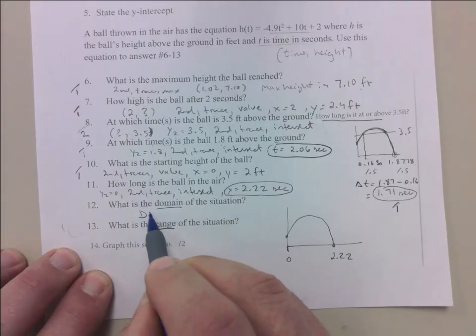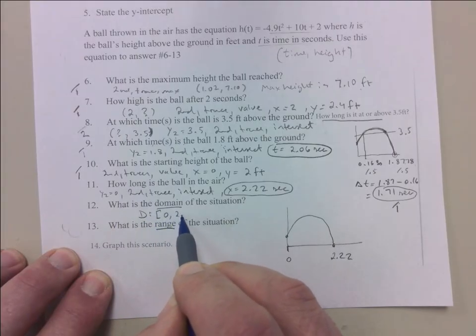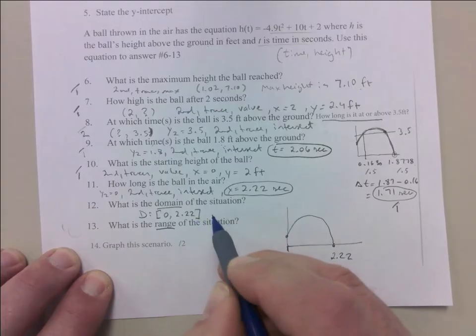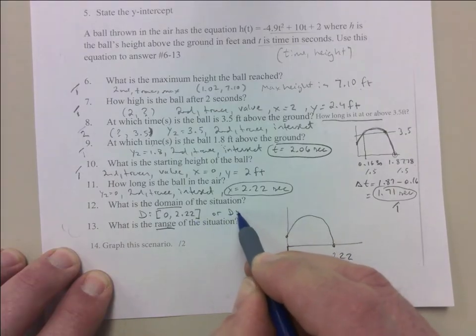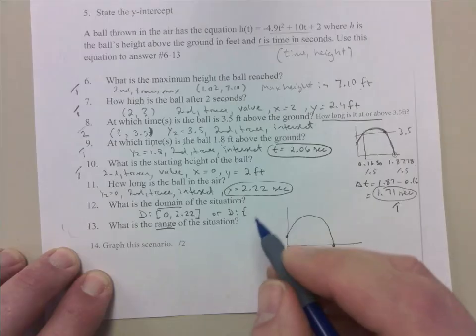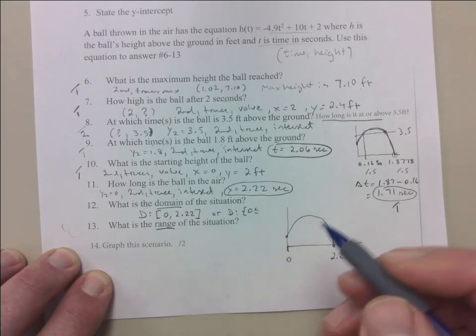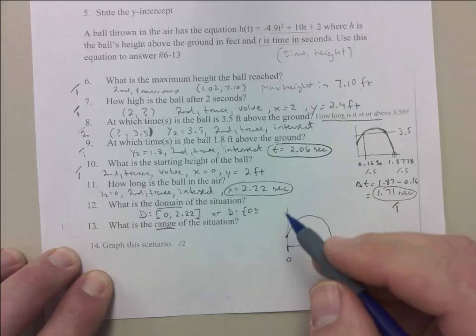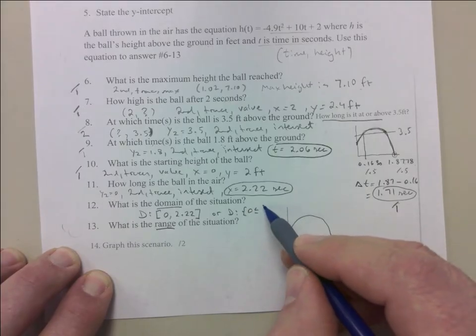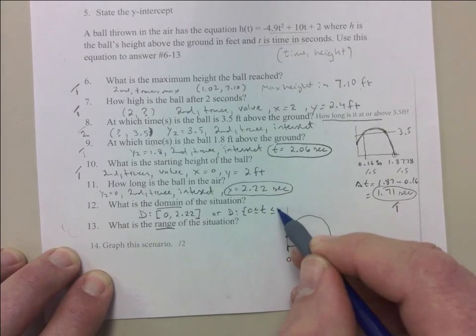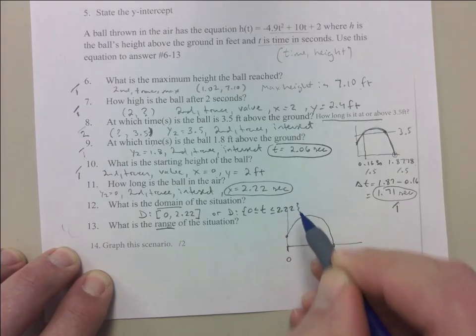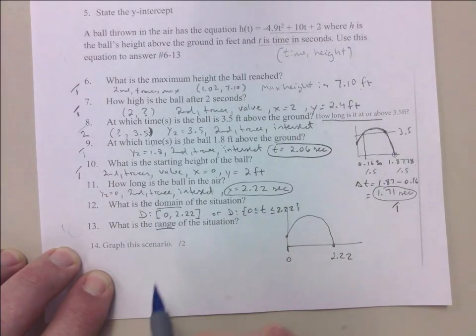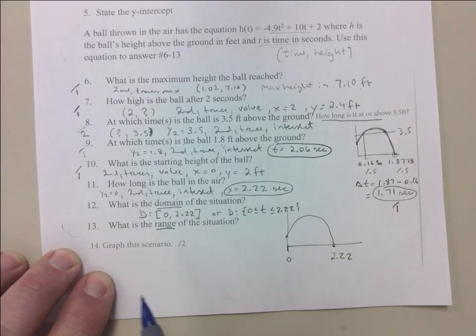So domain would be either 0 to 2.22, or you can write domain, then use the squiggly brackets, I call them. There's probably an official name for them, but I call them squiggly brackets. Then you use the letter t and 2.22 like this. Either option is fine. You just have to stick with one.